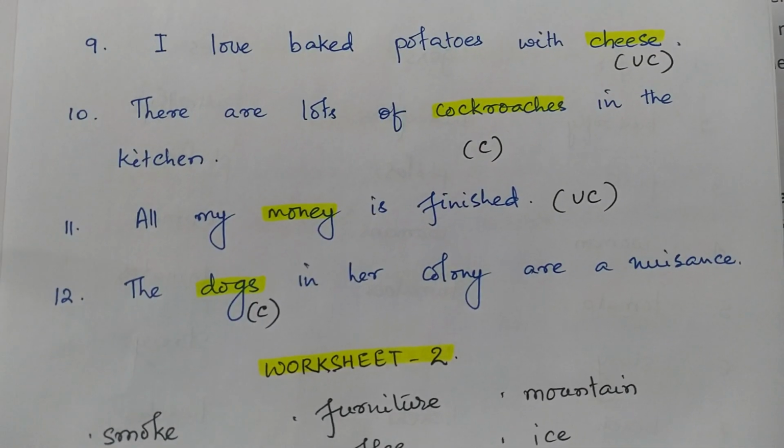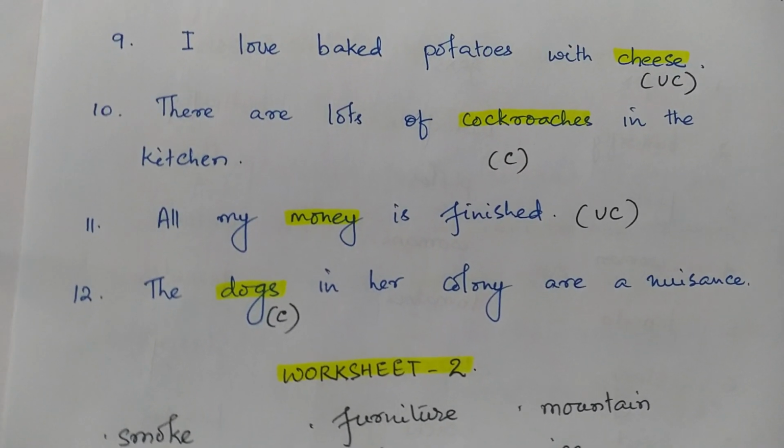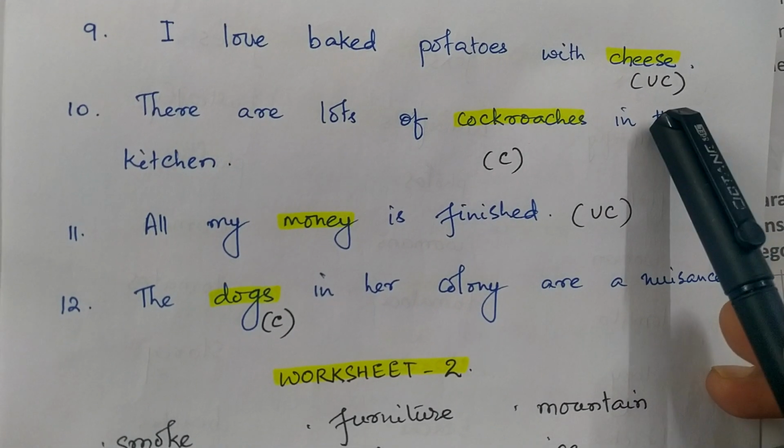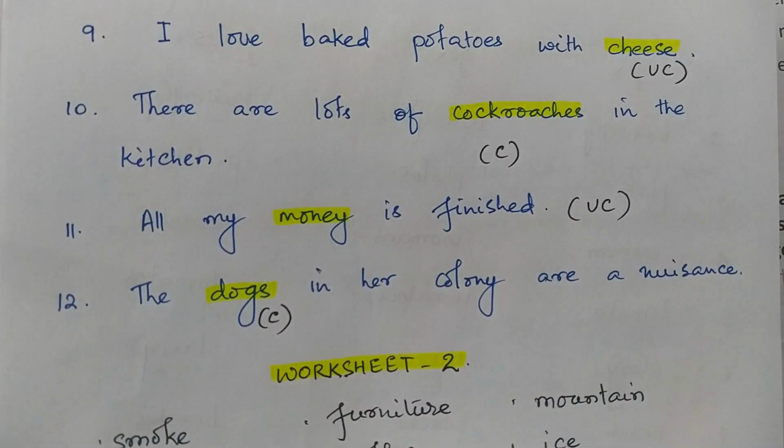I love baked potatoes with cheese. Now cheese again cannot be counted, students. It can only be measured in grams. But you cannot count how much of cheese is there. Number 10. There are lots of cockroaches in the kitchen.